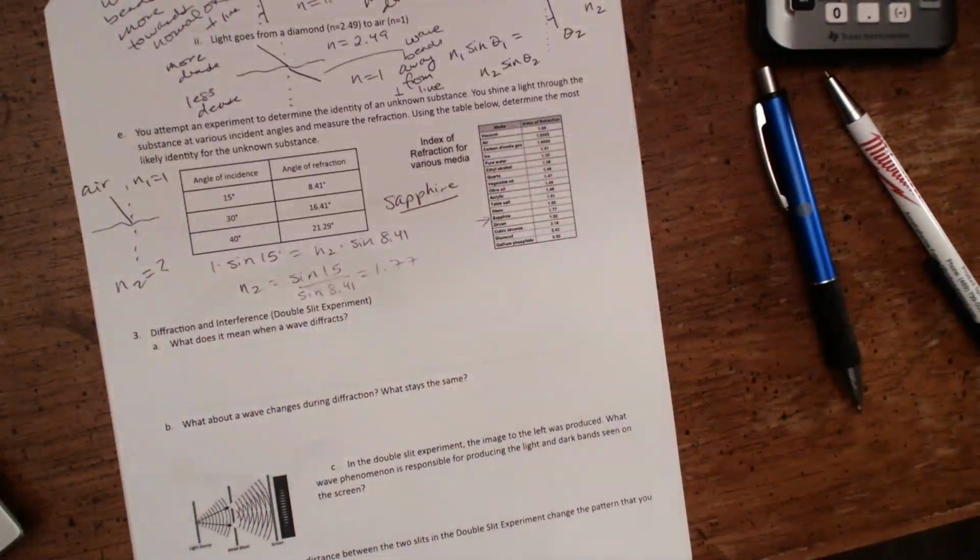Okay, which is a type of gemstone. So with Snell's law, important notes: always be in degrees. Watch how you put it into your calculator. Don't do too many or too few parentheses. Don't use the 1. You don't need the 1.